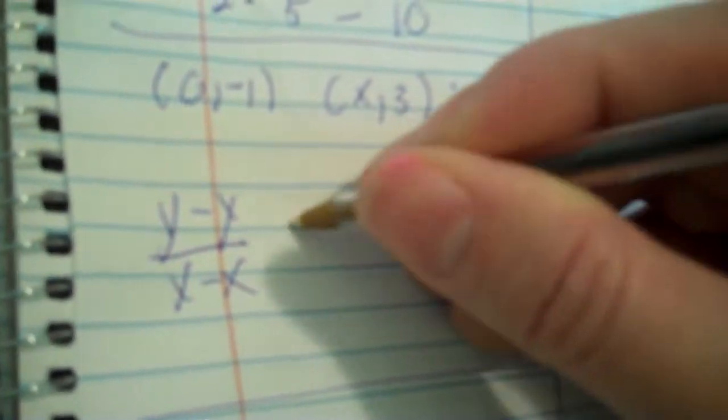Okay, this next problem is a little bit weird. This is not going to happen often. Okay, 0, -1. x3. Slope equals 2. Now when it just gives you a 2, you put a 1 under it. You're going to need that 1. And you need to solve for x this time. So y minus y over x minus x equals the slope 2 over 1.